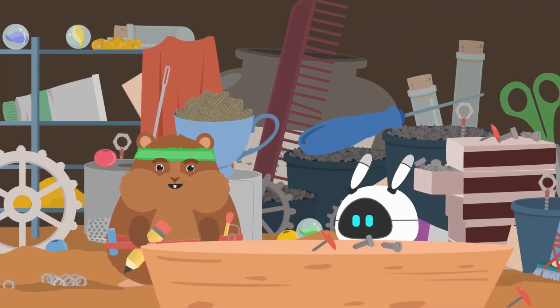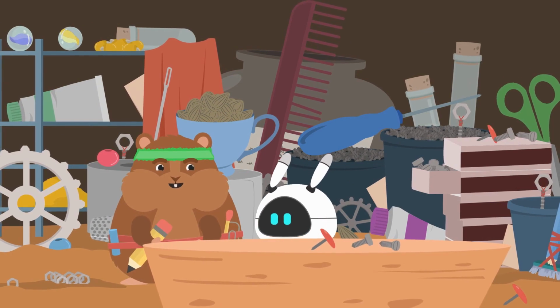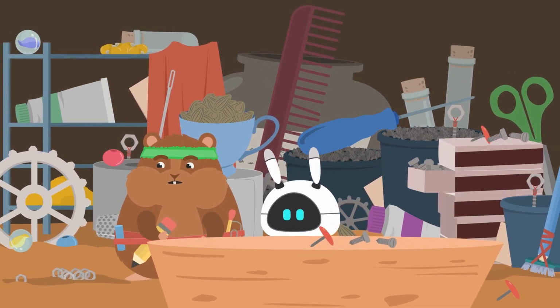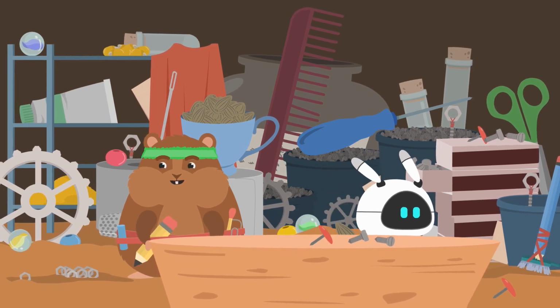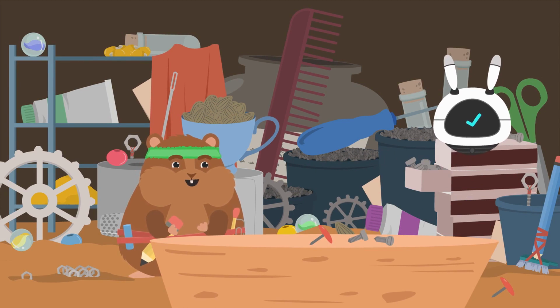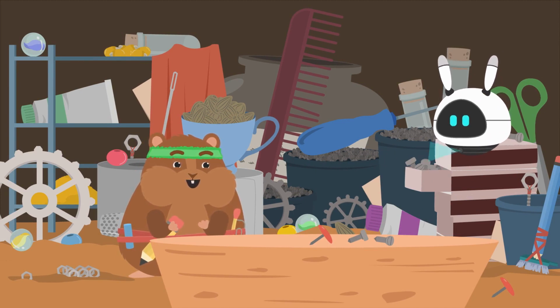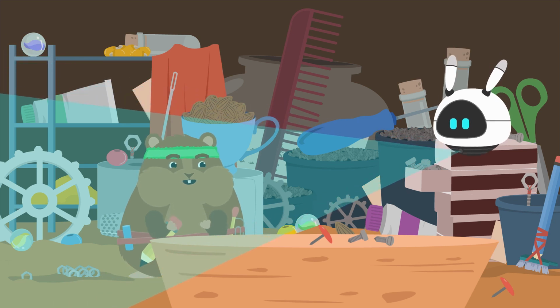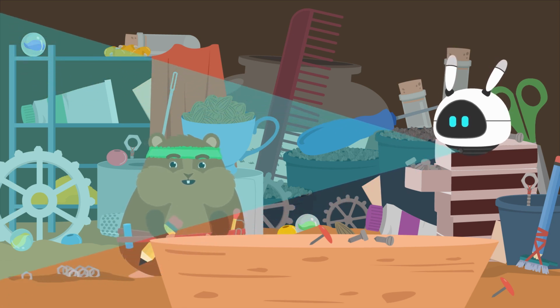Mr. Squeaks' workshop has gotten very messy from all of his recent projects. It's time for him to organize his materials so that he knows where everything is. Luckily, Imani has volunteered to help out. Imani scans the room to locate the scattered items and represent the amount with a multiplication expression.